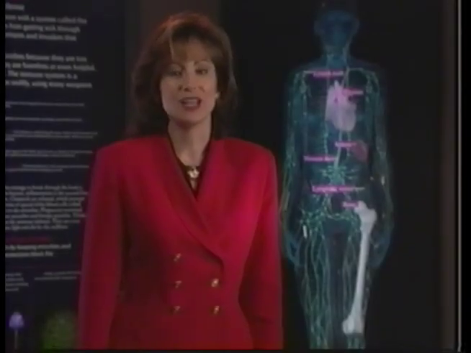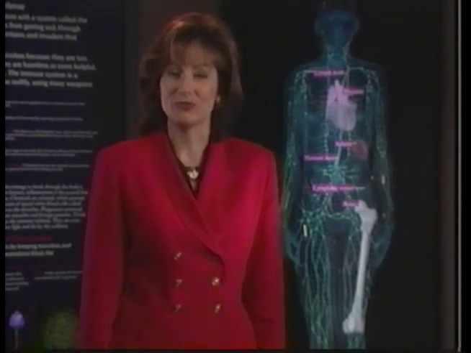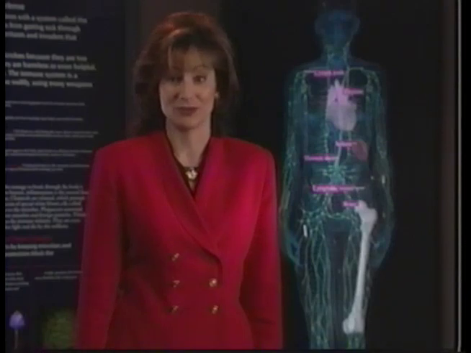The next time you feel under the weather, think of all of the work your immune system is doing to prevent your body from being overwhelmed by the microbe causing the trouble.